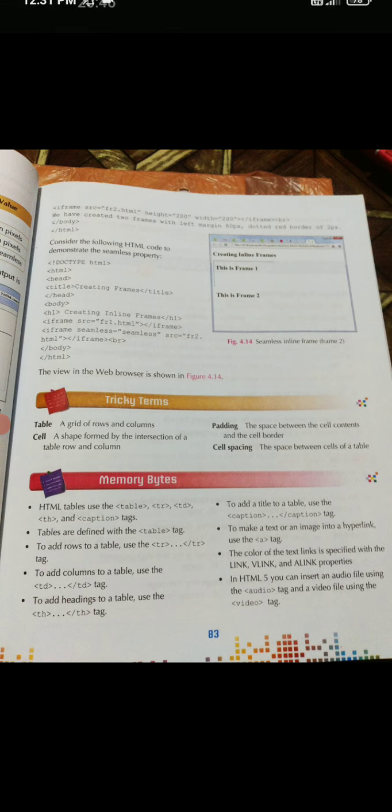Cell is a shape formed by the intersection of a table, row and column.